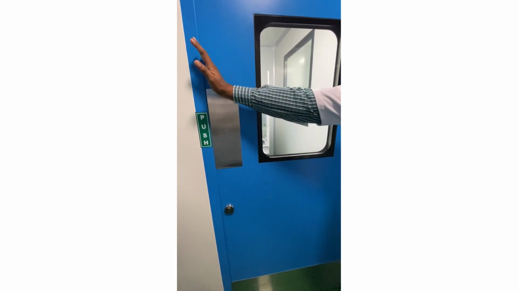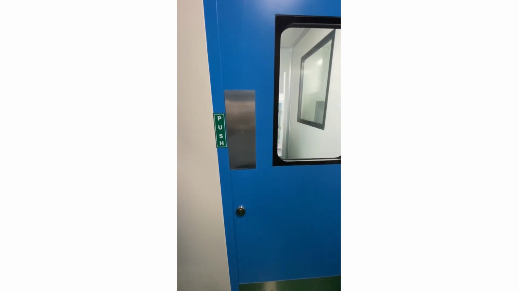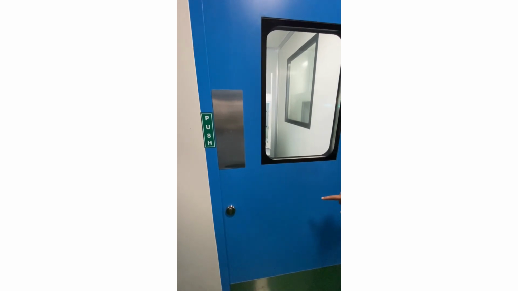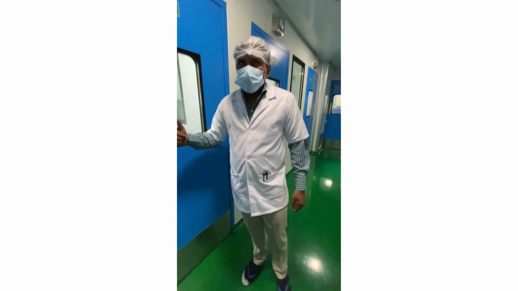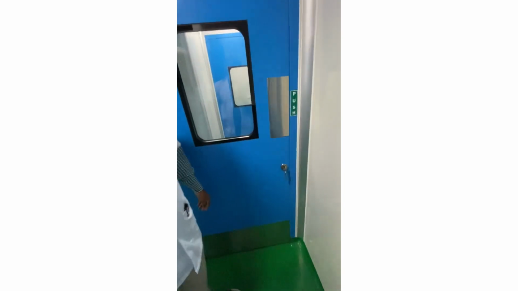You just sense here, air is coming from that room outside only. It won't go inside, it won't contaminate that room. This is the exit.